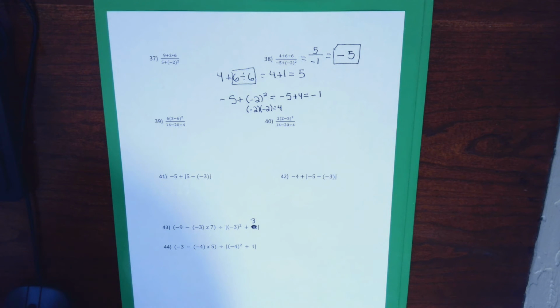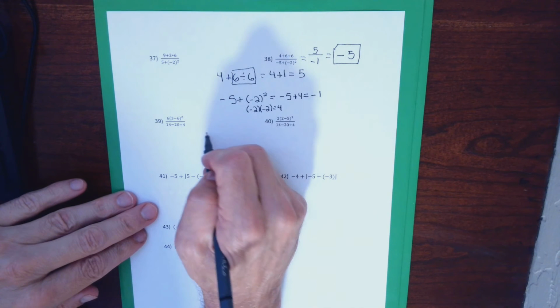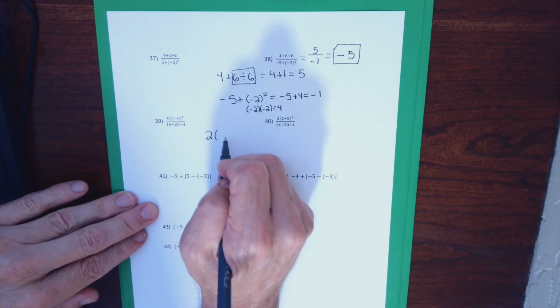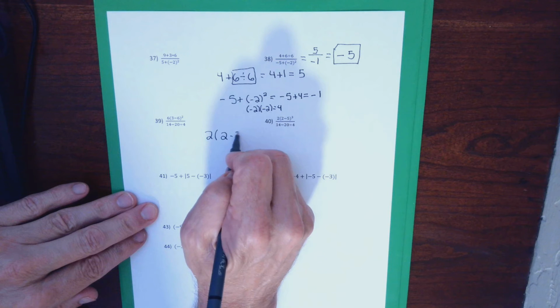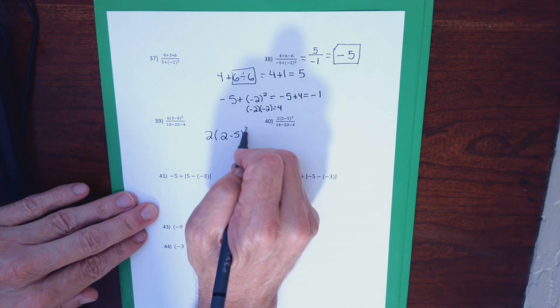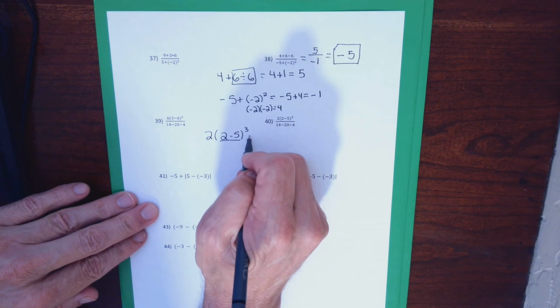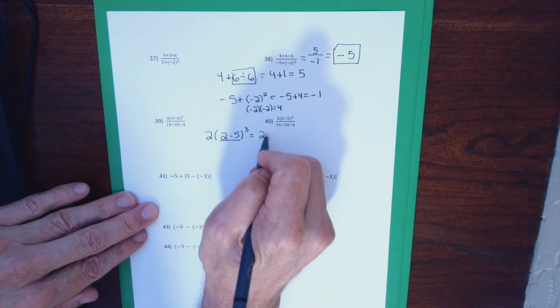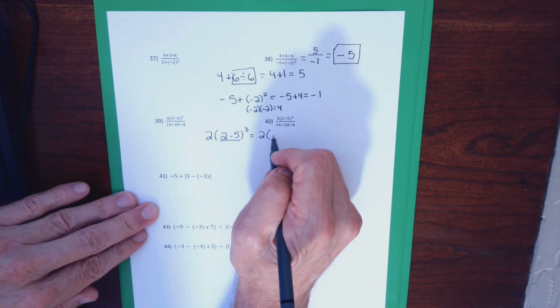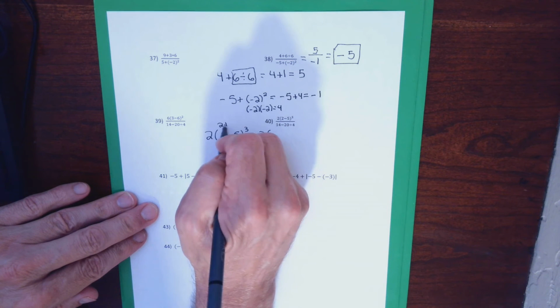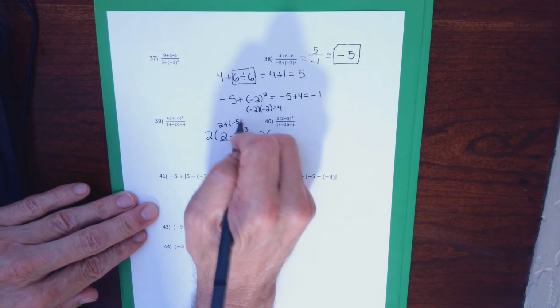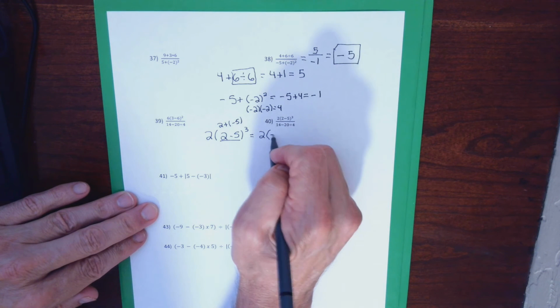I'll do the same for 40. In 40, I'm going to work on the numerator first. The numerator is 2 times 2 minus 5 quantity cubed. In the numerator, I need to get the parentheses down to a single number. 2 minus 5 is negative 3 because that's the same as 2 plus negative 5. Signs are opposite. You subtract, take the sign of the larger.